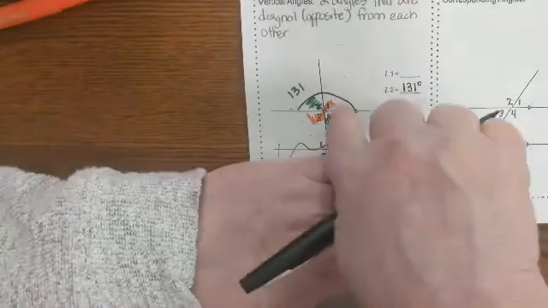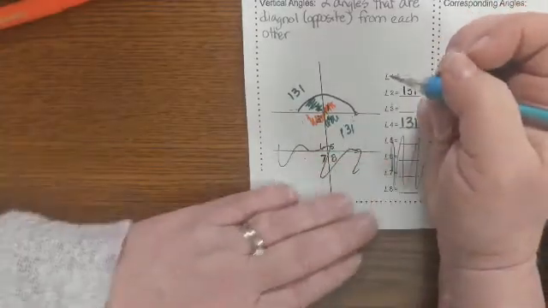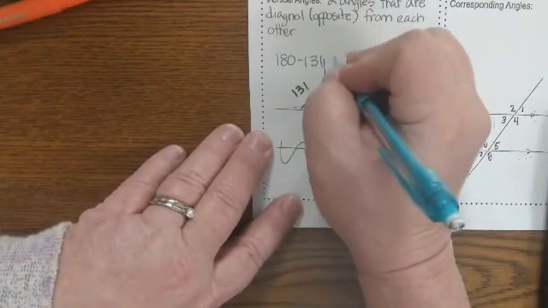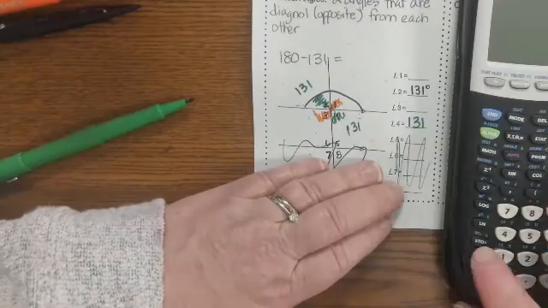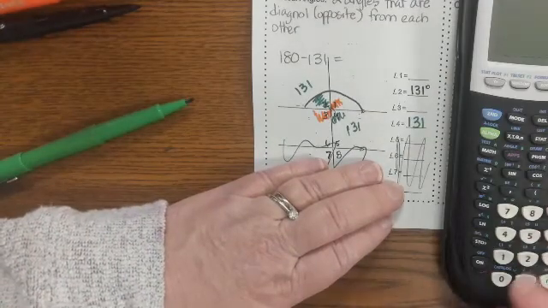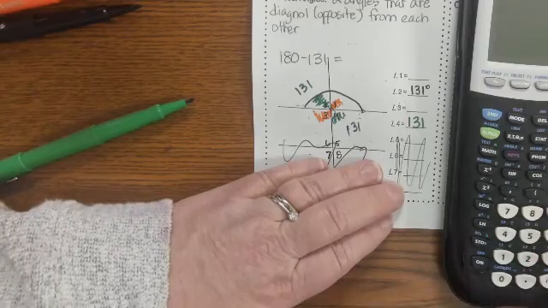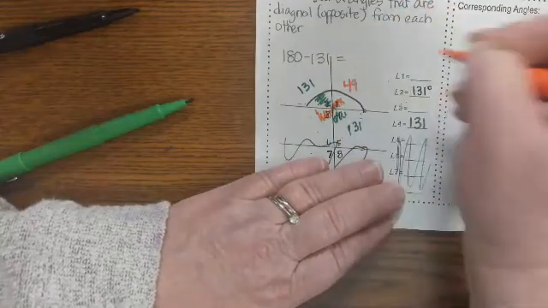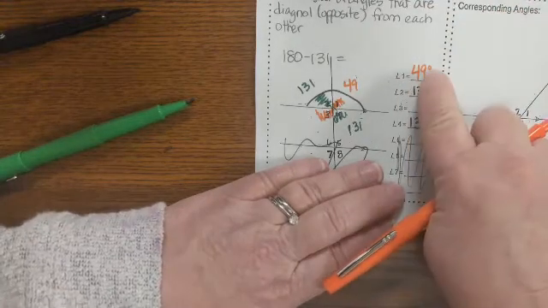Well, angle 1, we don't know yet. So we'll just take 180 degrees, subtract 131, and in our calculator, we will find 180 degrees subtract 131 degrees gives us 49 degrees.